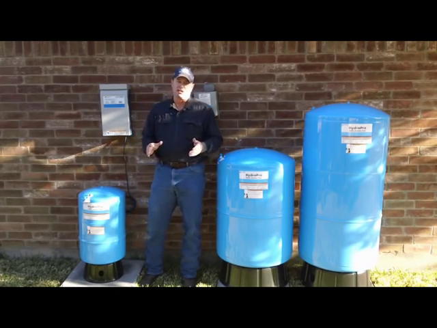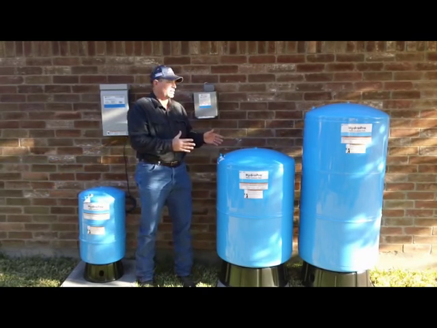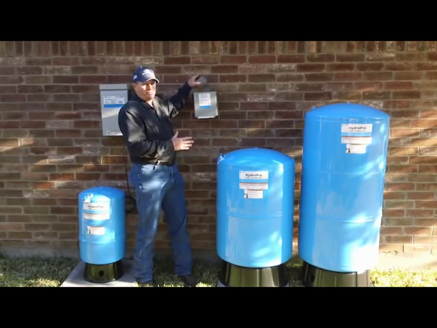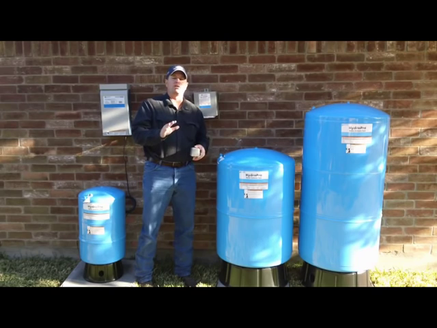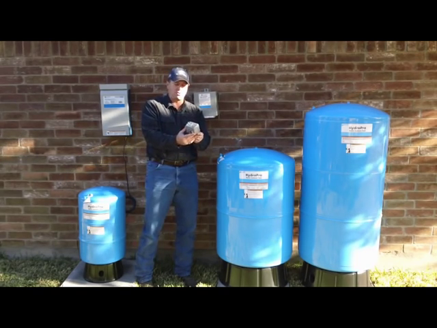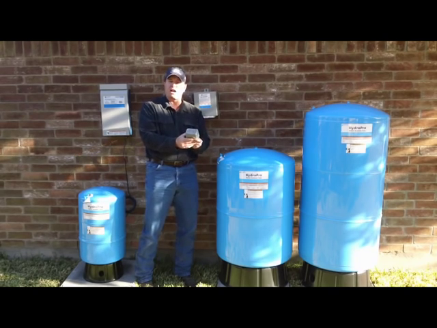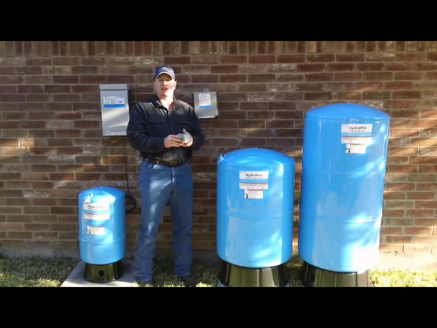Another thing that you need to consider is the pressure fluctuation. Your standard pressure is exactly what it sounds like. Your pressure is fluctuating 20 psi between on and off. For instance, typically most systems are set up on a 40-60 pressure switch. So this is an example of a pressure switch. The pump would start when the pressure gets down to about 40 psi and cut off when it gets to 60 psi. We can adjust that up and down a little bit, but you need to keep that 20 psi difference.